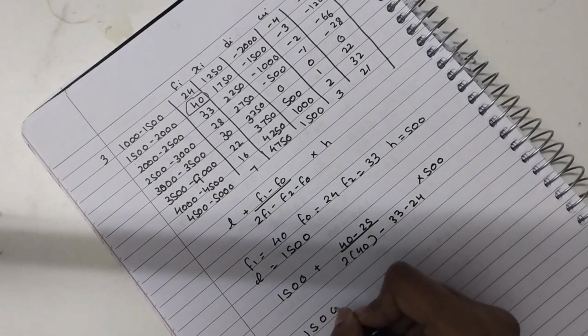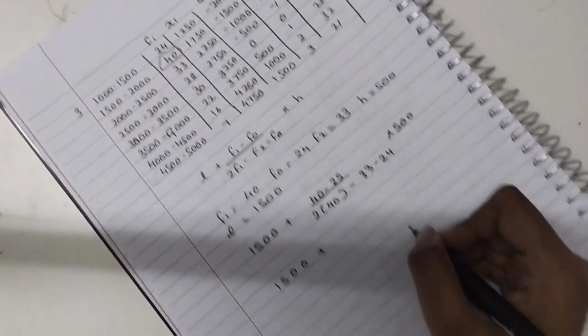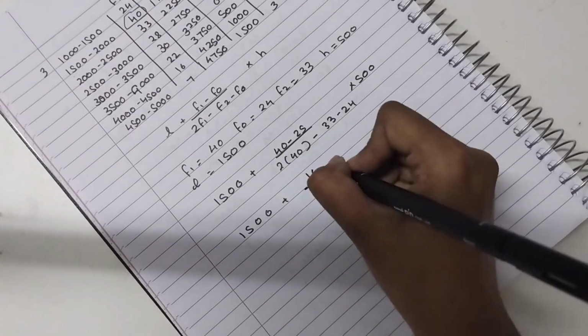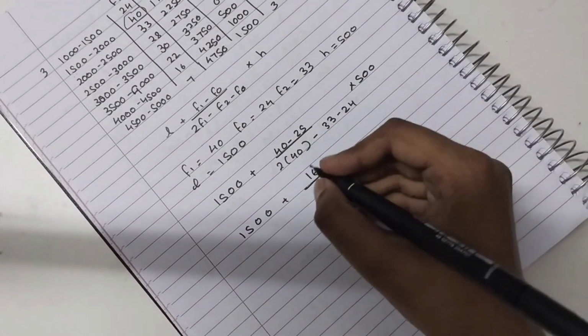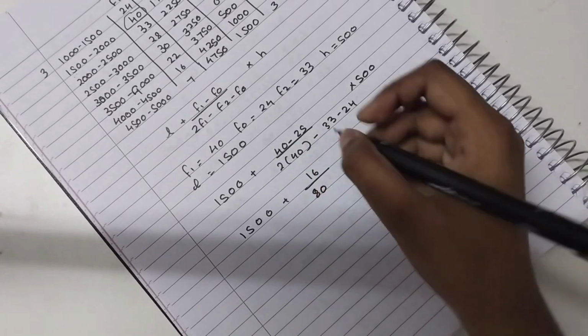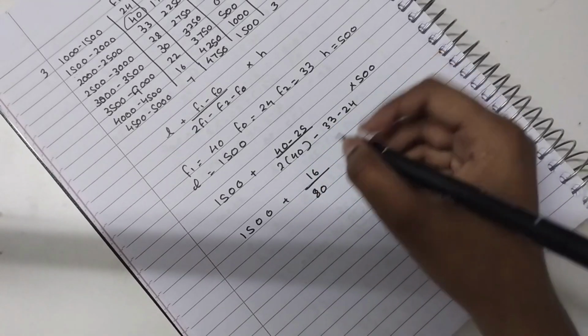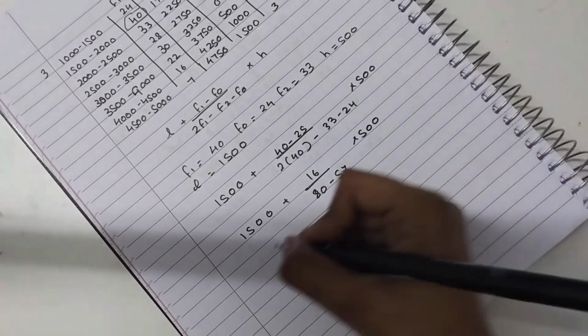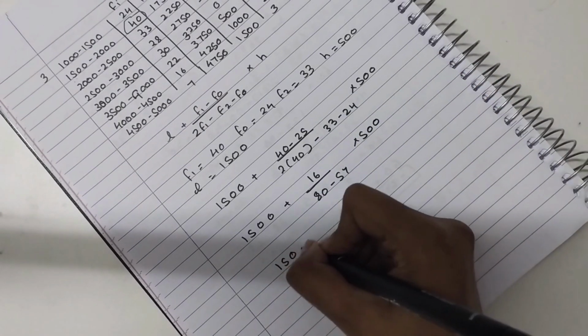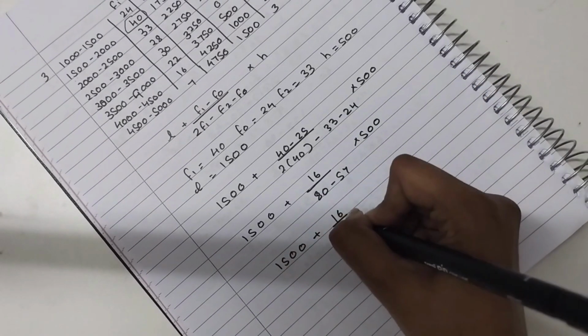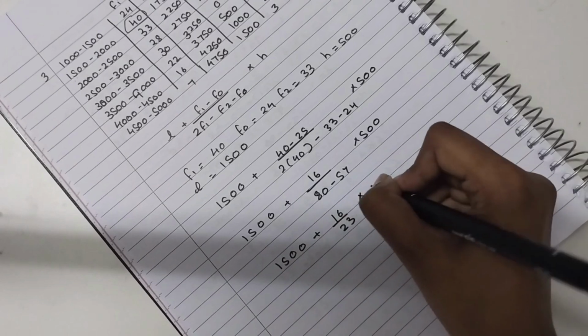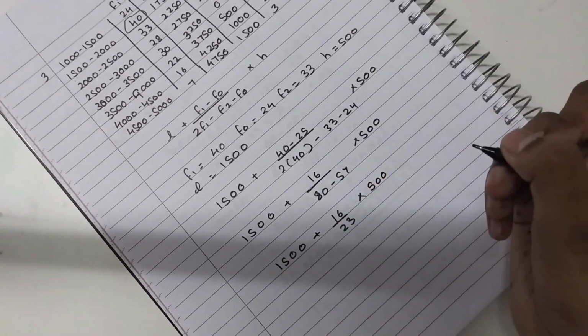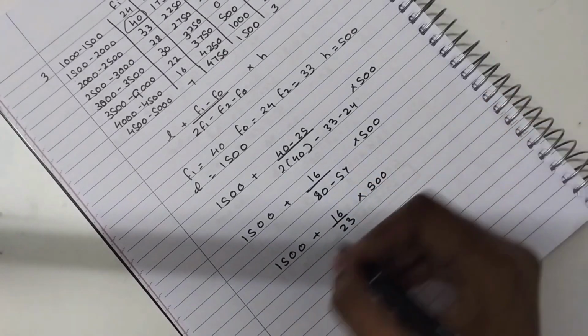So 1,500 plus 40 minus 24 is equal to 16, and 40 times 2 is equal to 80, and minus 33 minus 24 is equal to minus 57, times 500. So 1,500 plus 16 divided by 23 multiplied by 500 is equal to the value of the mode.